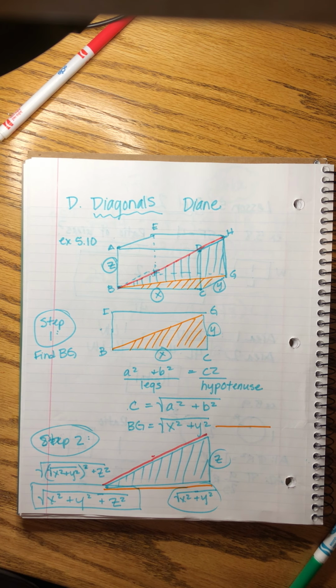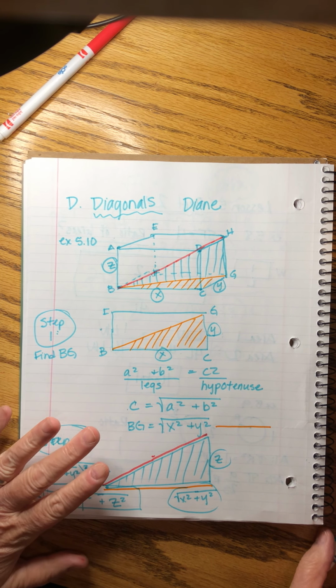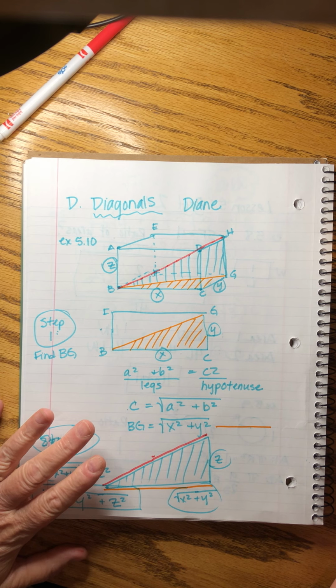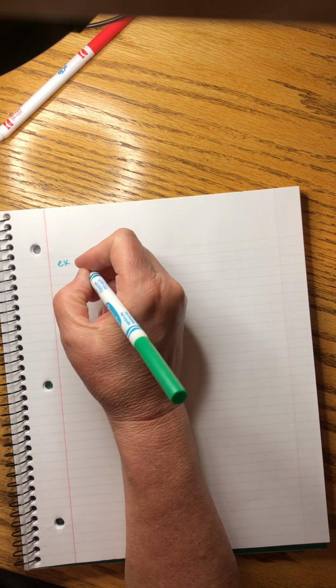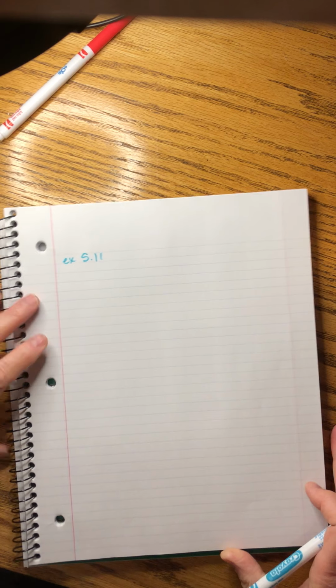All right? This is also a lot harder because we're doing it all in letters instead of numbers. And that's confusing. And John's going to make us do it one more time and then we're done. Ready? Example 5.11.